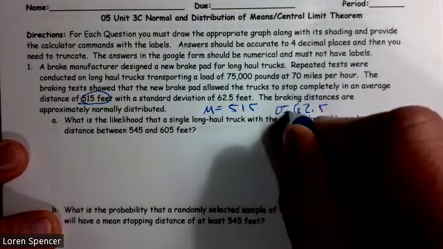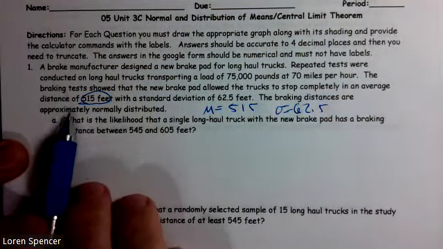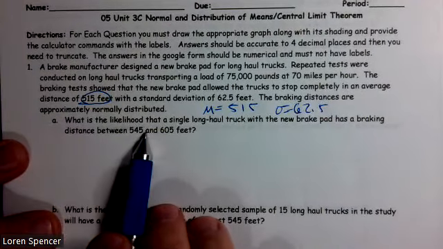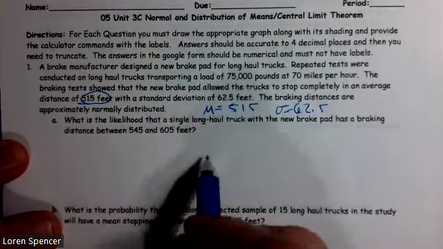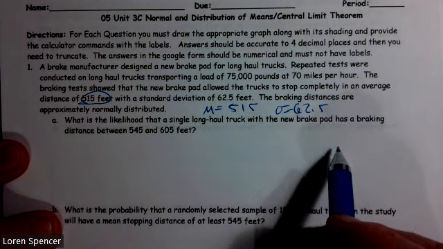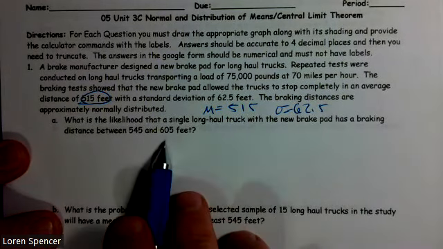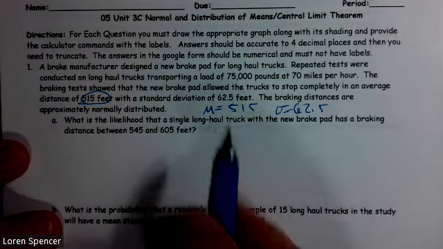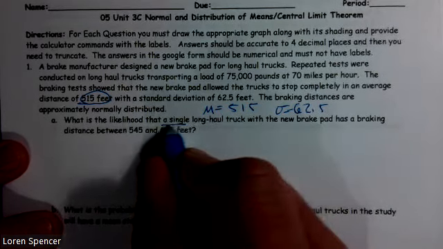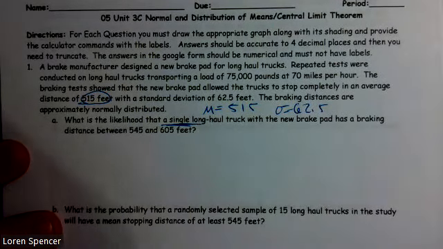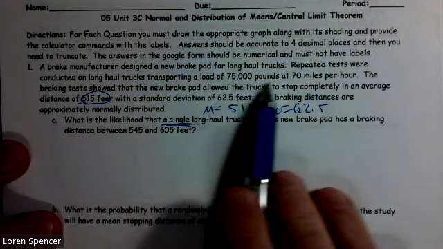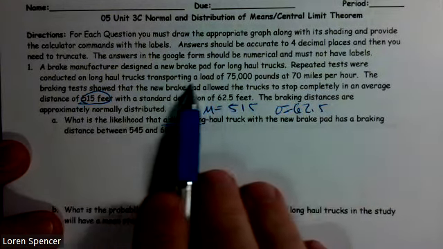All right, so we have our population mean and our population standard deviation. What is the likelihood that a single long haul truck with the new brake pad has a braking distance between 545 and 605 feet? This is a single truck, so we're not working with the central limit theorem. We're not working with the means, we're working with an individual.